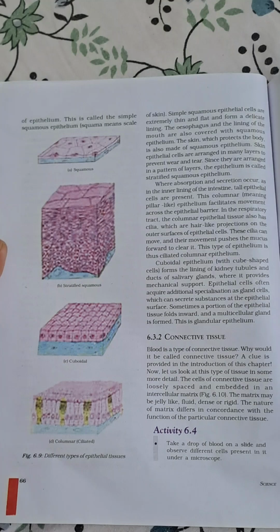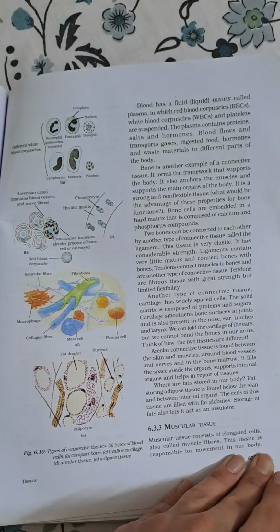Under the microscope, these muscles show alternate light and dark bands or striations when stained appropriately. As a result, they are also called striated muscles. The cells of this tissue are long, cylindrical, unbranched and multinucleate, having many nuclei.